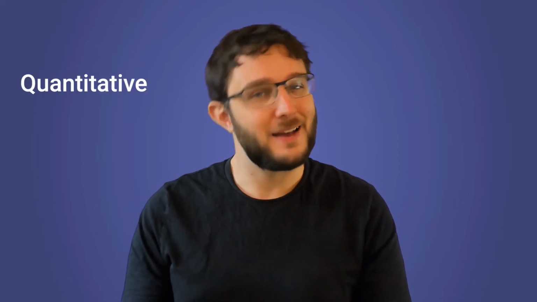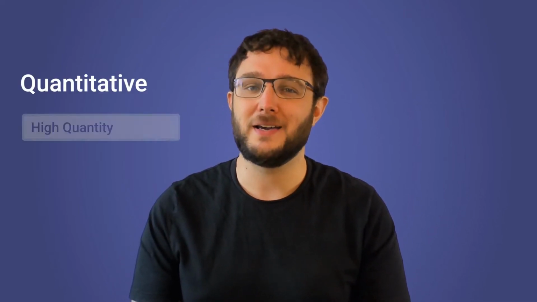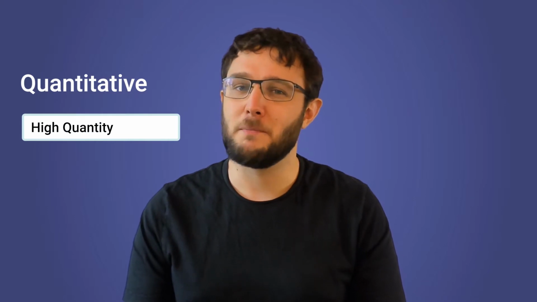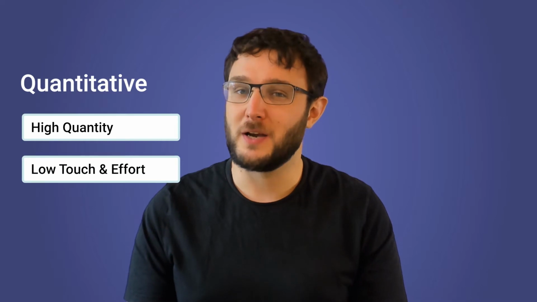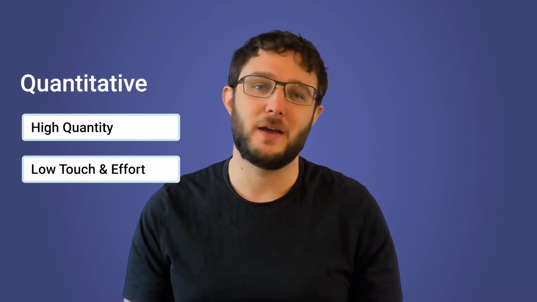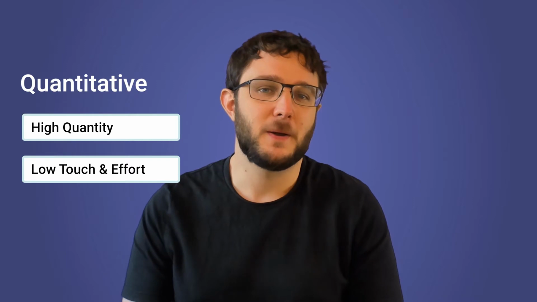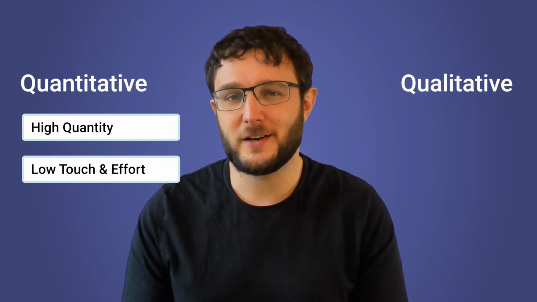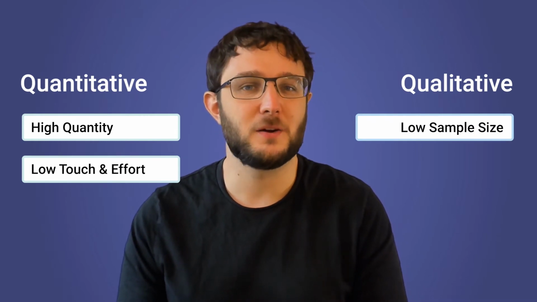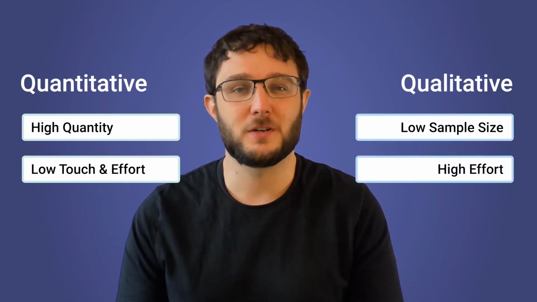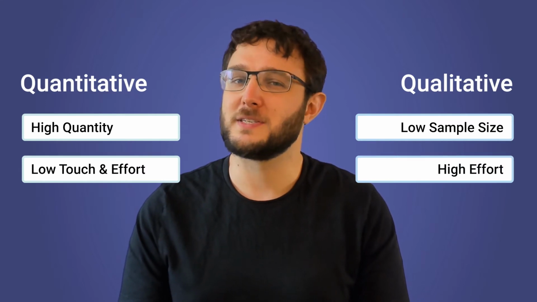Both classes are on very different ends of the spectrum in terms of some characteristics. Quantitative studies, as the name suggests, are based on a high quantity of data records, for example more than 500 records. These are usually collected with low touch and effort via software and automation from the participants. Qualitative studies, on the other hand, have a low sample size, for example 10 recordings, and those were gathered with high effort, for example face-to-face interviews.